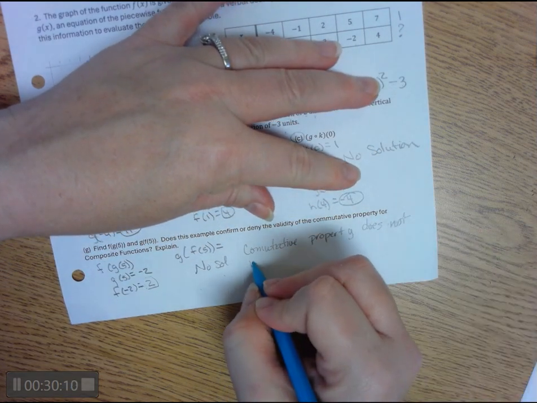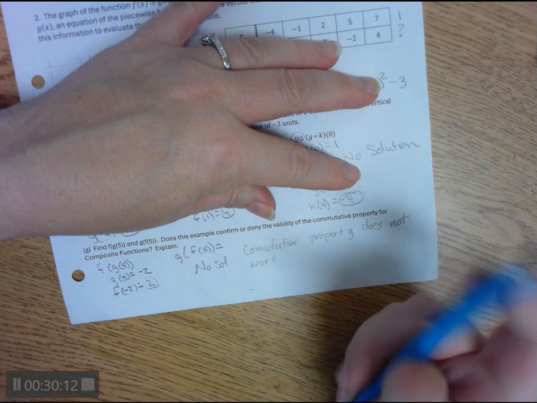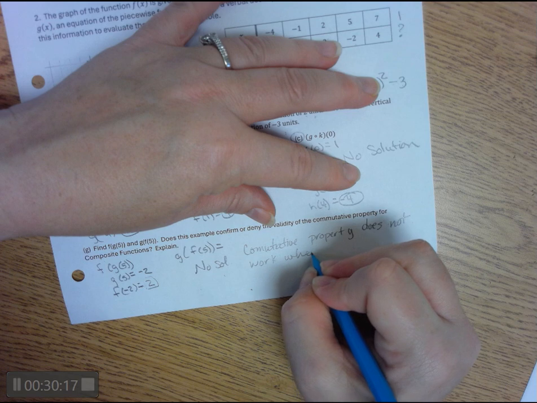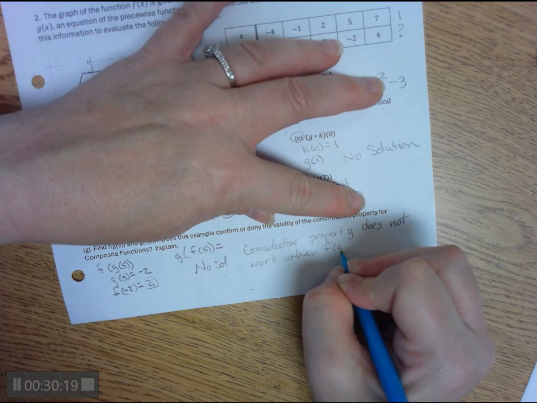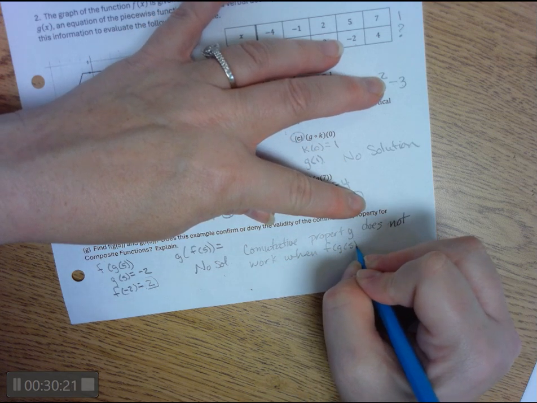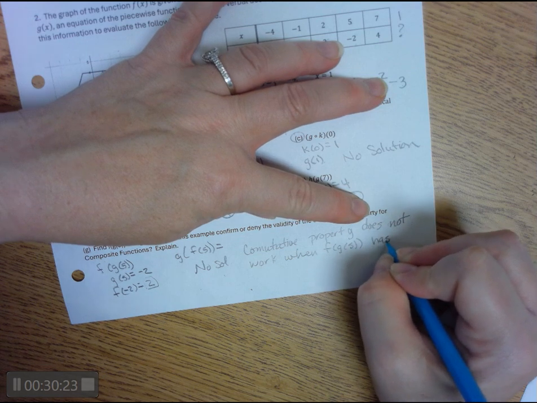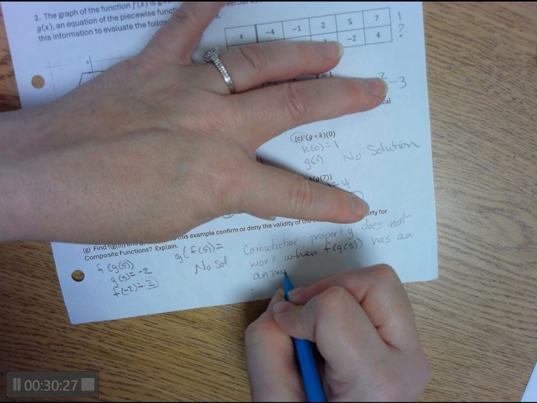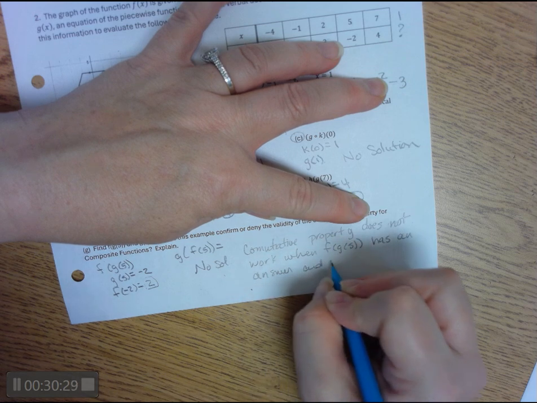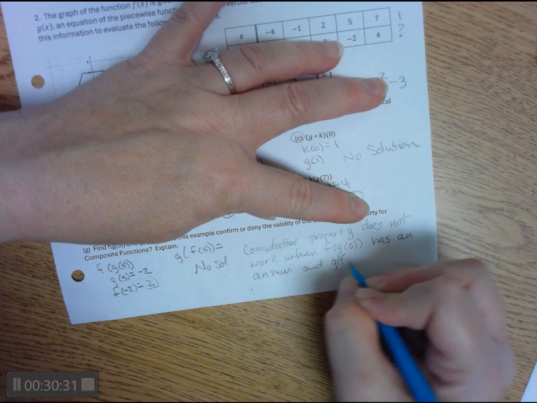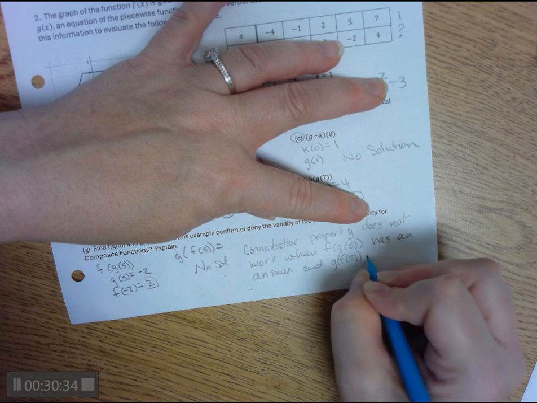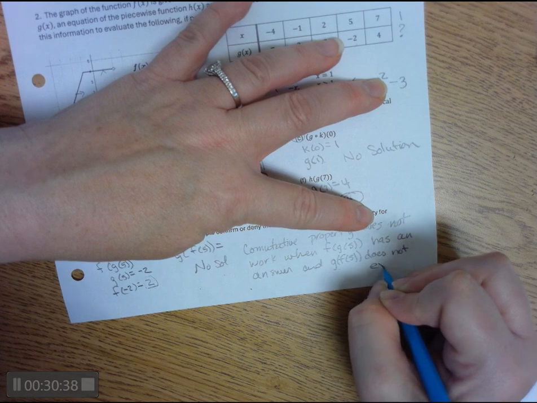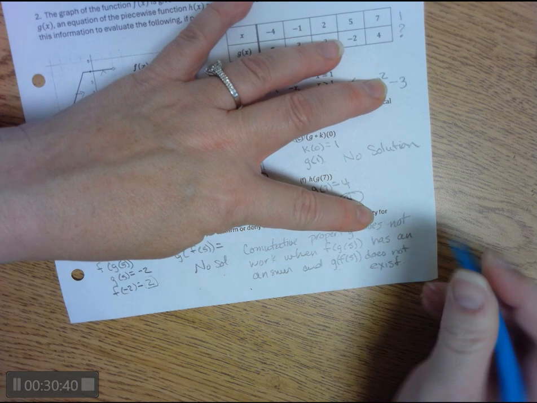So it does not work when f of g of 5 has an answer and g of f of 5 does not exist. Okay.